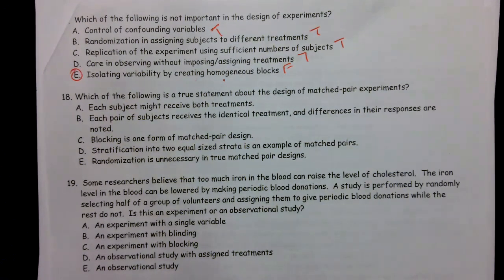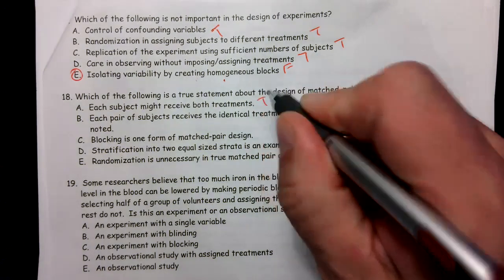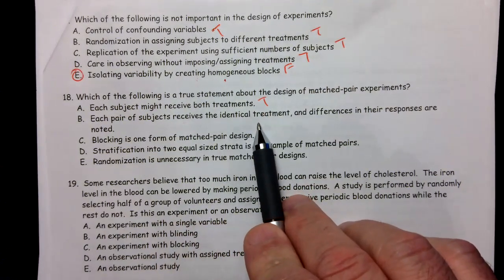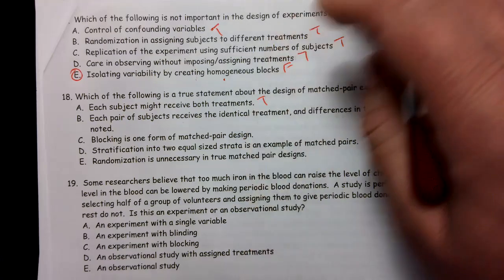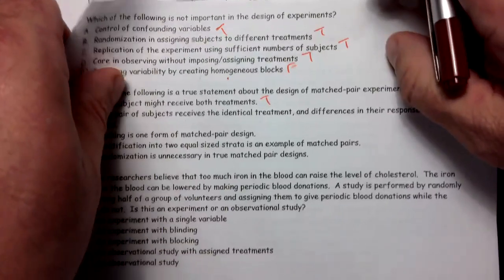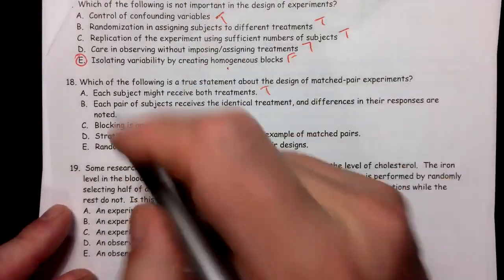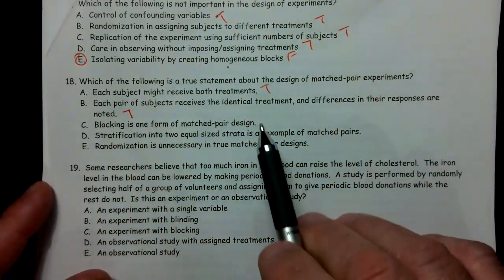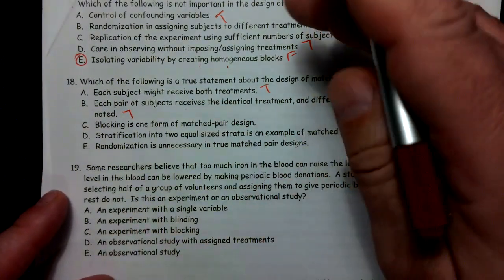Which of the following is a true statement about the design of a matched pairs experiment? Each subject might receive both treatments. That's true, matched pairs, they both receive. Each pair of subjects receives the identical treatment and differences in their responses are noted. That's pretty well true. Blocking is one form of a matched pair design.